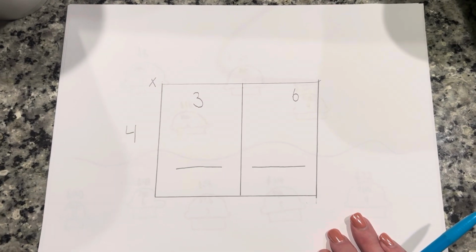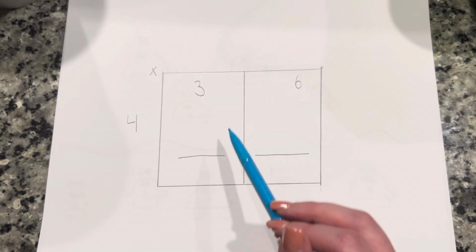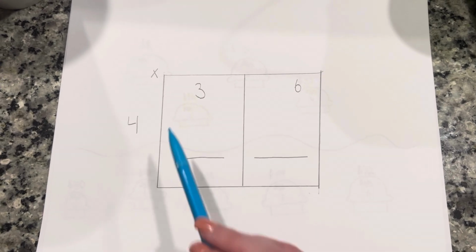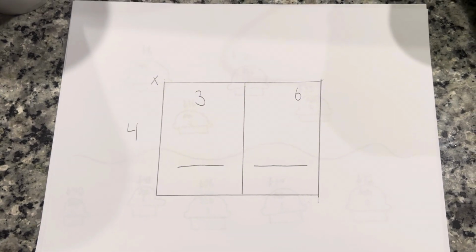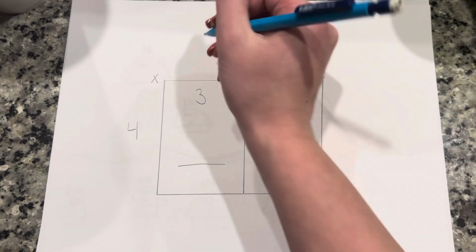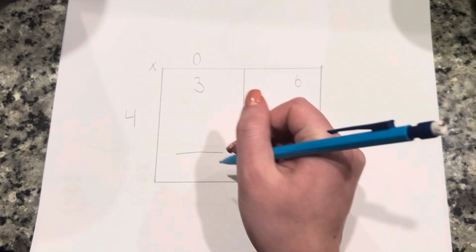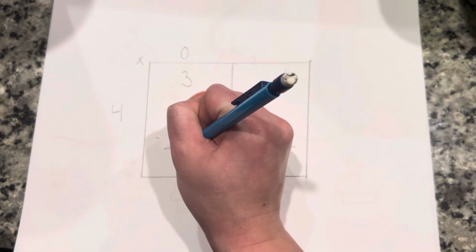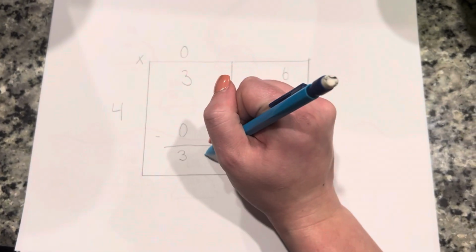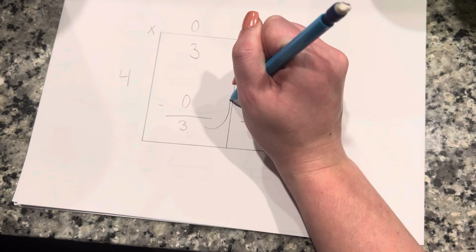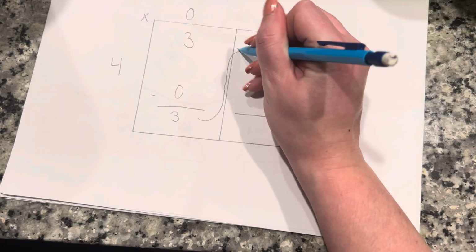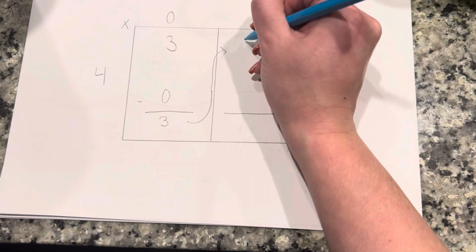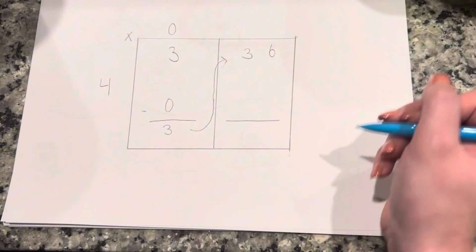First, we're going to do our division. So, we're going to use the box method for this. We know that we can't multiply anything times 4 to get 3. So that's going to be a 0 in the tens place. 3 minus 0 equals 3. And we're going to move that 3 over to turn 6 into 36.